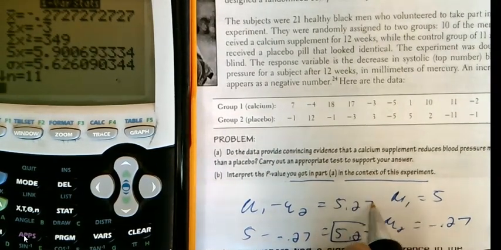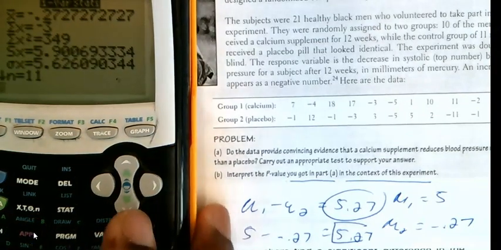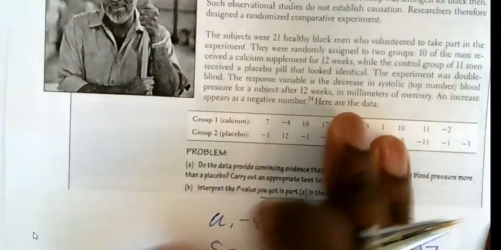So that's 5.27. The question says, what does that p-value mean? Well, this is what it means.